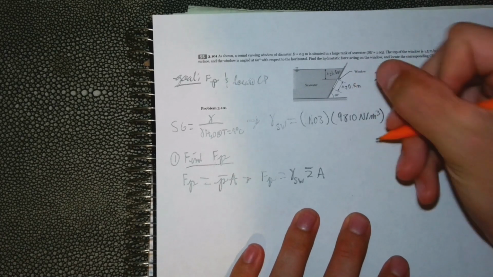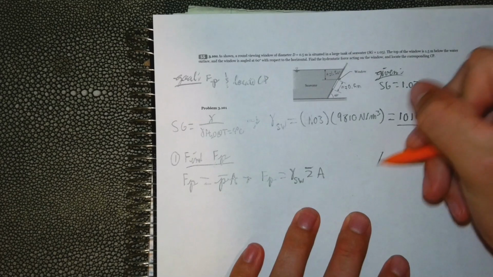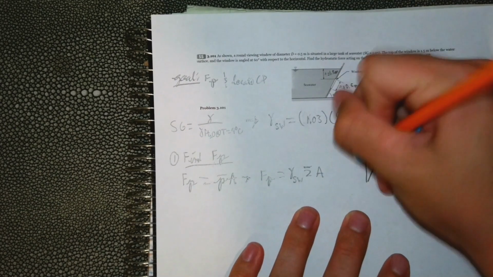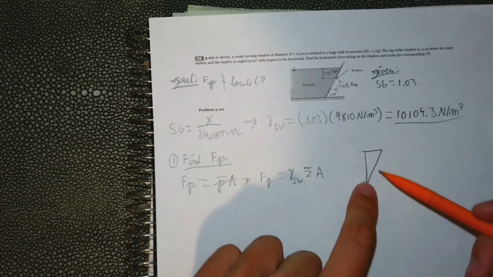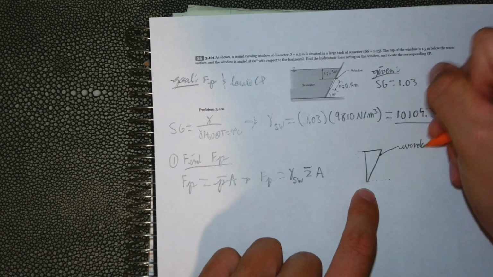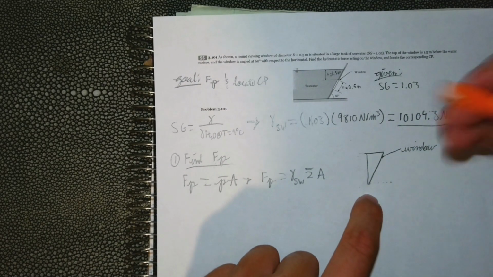So we're going to draw a little triangle. This is our circular window, that's what that hypotenuse represents.